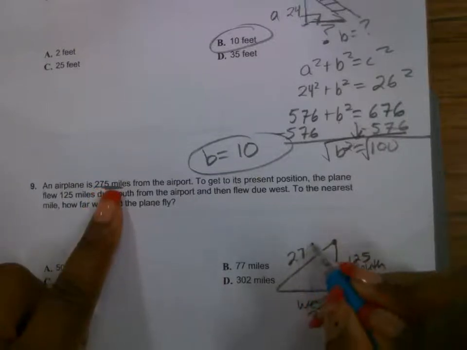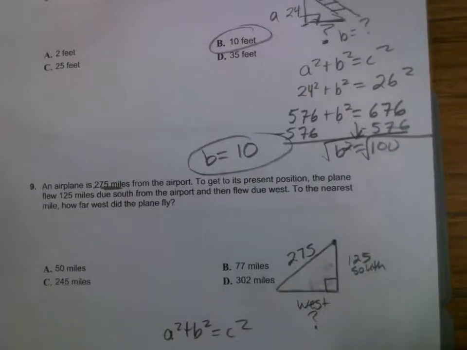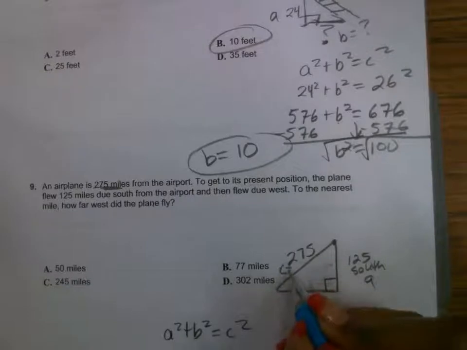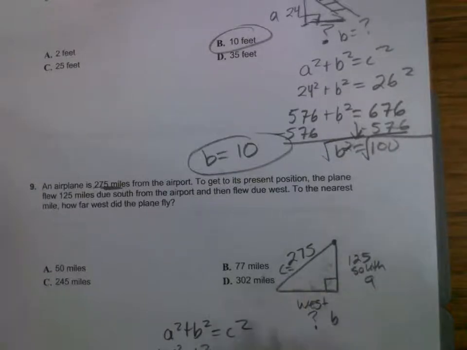So this is 275. So we're going to use Pythagorean Theorem to find this side here. So we have a squared plus b squared equals c squared. Our a is this side, b is missing, and c is the slanted side. So we got a, which is 125 squared, b is missing, and c is 275.